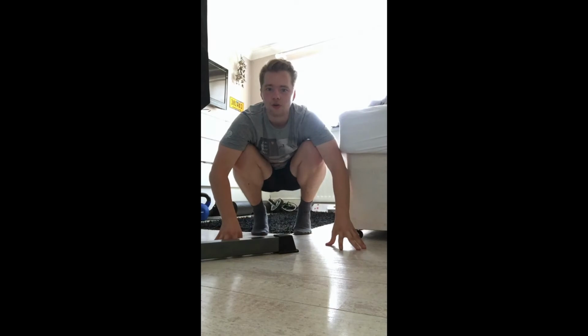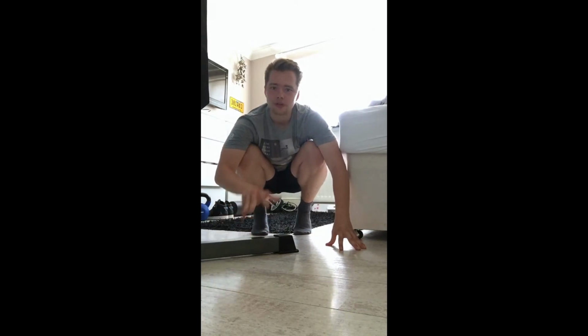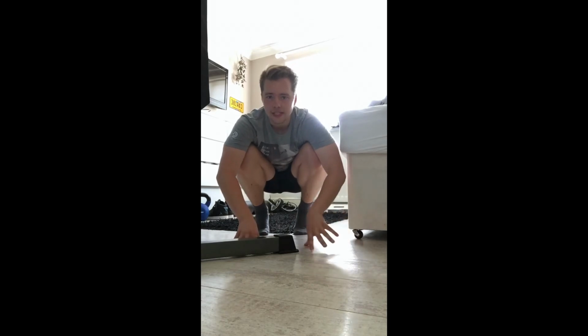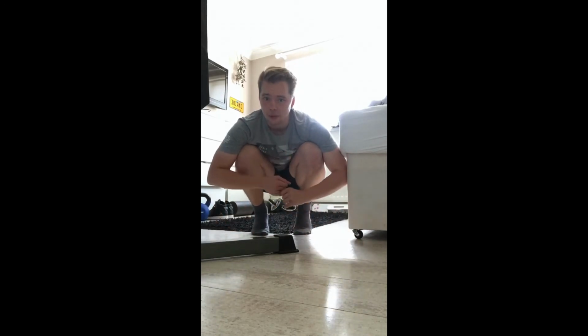The first one is called a back stabilizer. Okay, you ready? Let's go. This exercise is basically, like it says on the tin, going to stabilize your back.